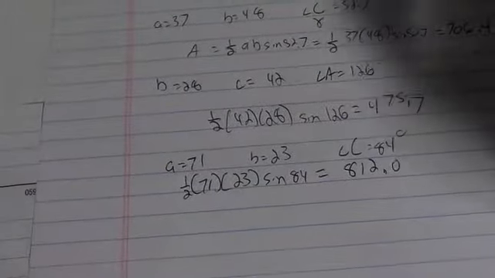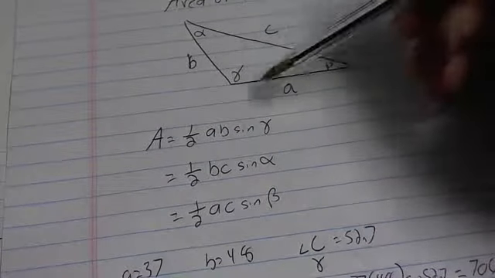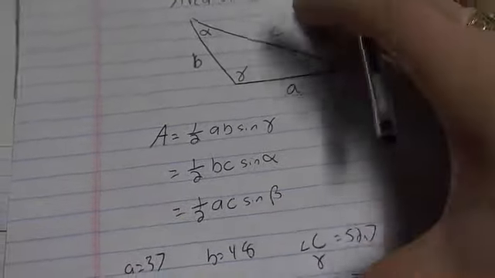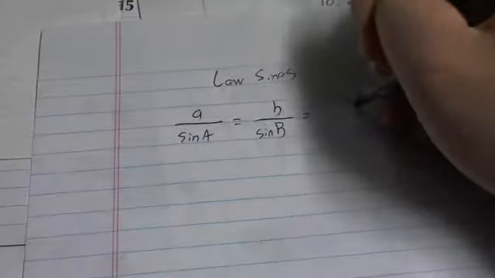Sometimes they'll just give you one side, like two sides and one angle, or two angles and one side, and that's when you have to use law of sines to figure out the other sides. So we're going to review law of sines. Law of sines just says side A over the sine of its angle is equal to side B over the sine of its angle, and C over sine of C.